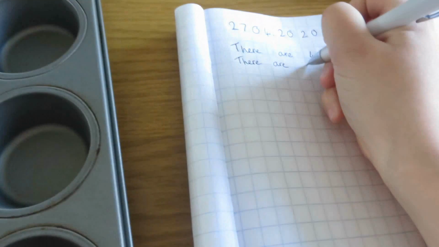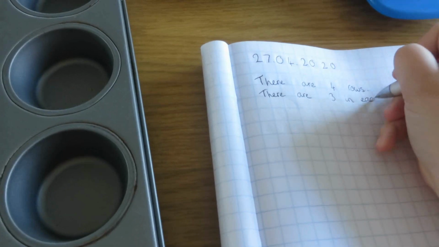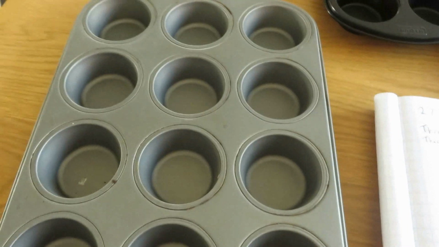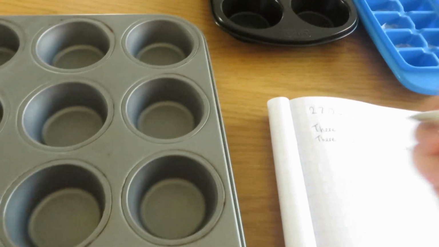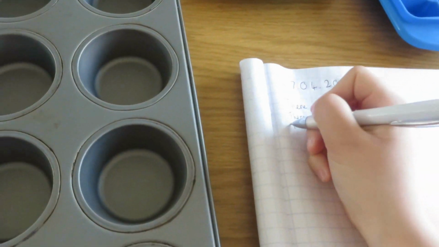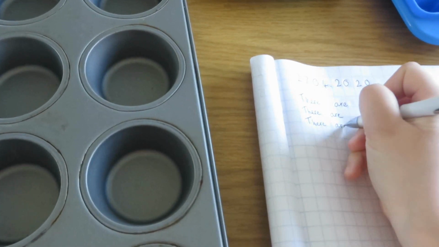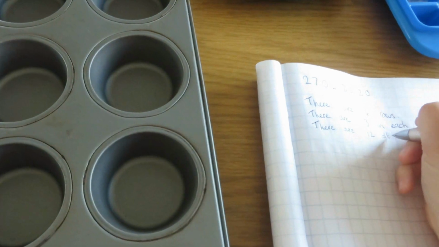are 3 in each row. Okay, how many are there all together? 3, 6, 9, 12. Oh, I can count in threes. I wonder whether you can count in threes. There are 12 all together.